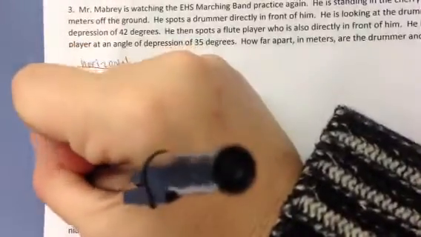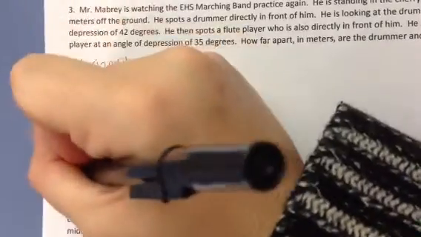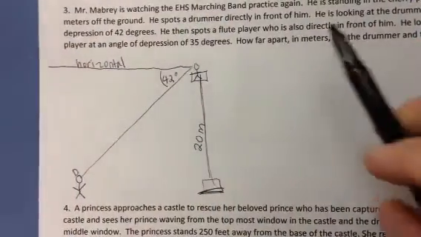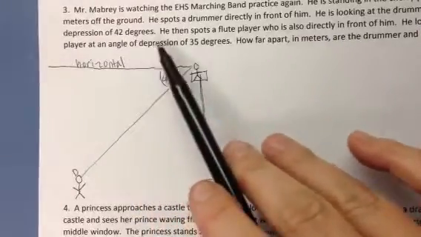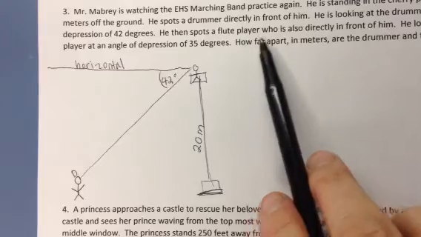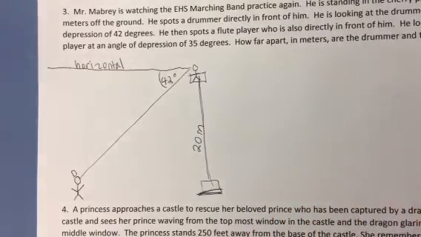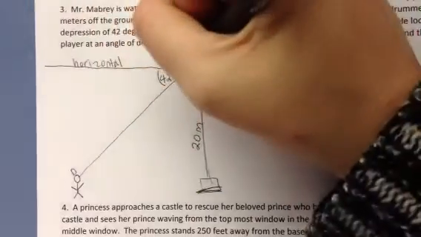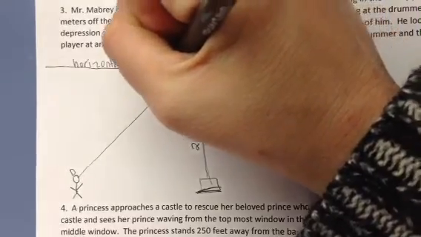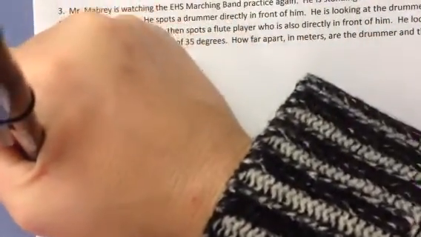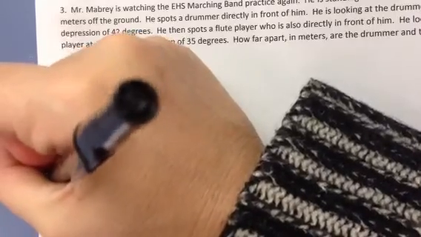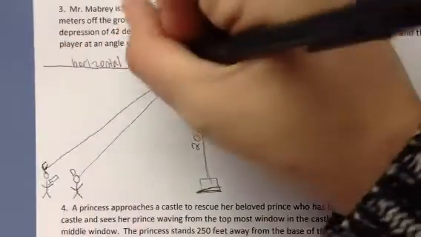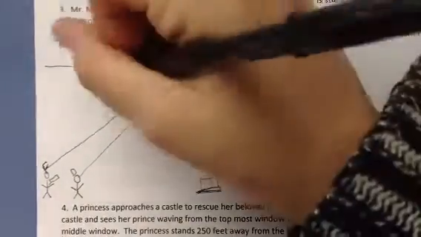So he sees a drummer, and because I probably can't draw a drummer, I'm just going to put the letter D over that guy. So we know he's our drummer. All right, so he's looking at the drummer at an angle of depression of 42 degrees. He then spots a flute player who is also directly in front of him. He looks down at the flute player at an angle of depression of 35 degrees. Oh no, I kind of wish I had read this whole problem. Let's see, so our flute player is going to have to be over here. All right, there's their flute. I'm going to put an F on top for flute. And that means that this angle is 35 degrees.